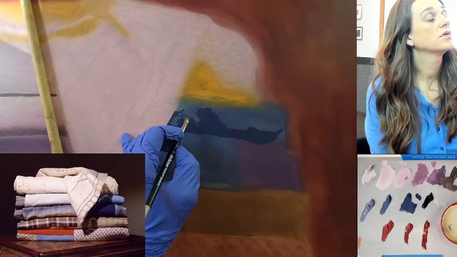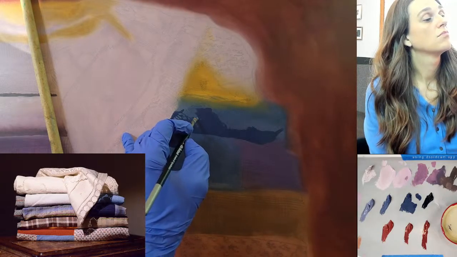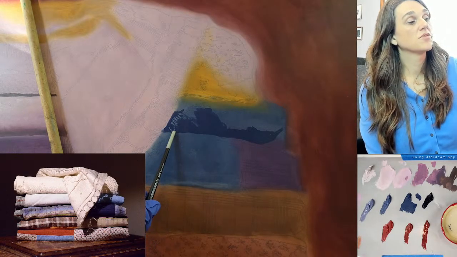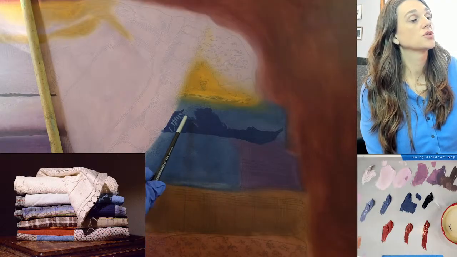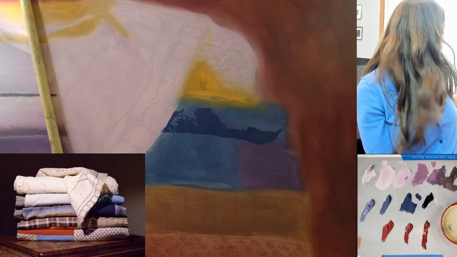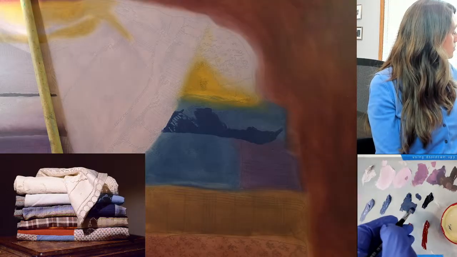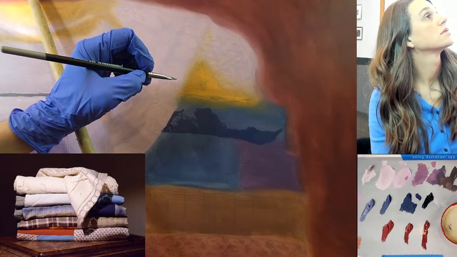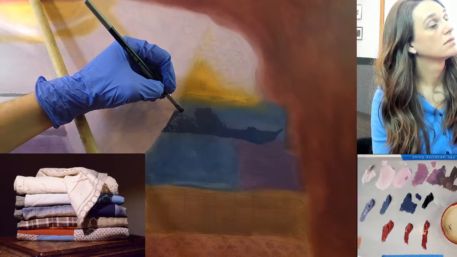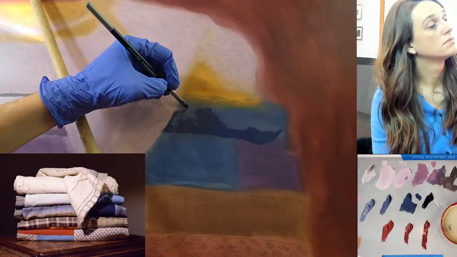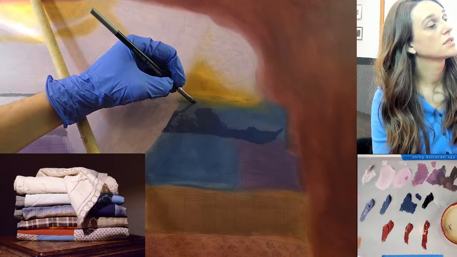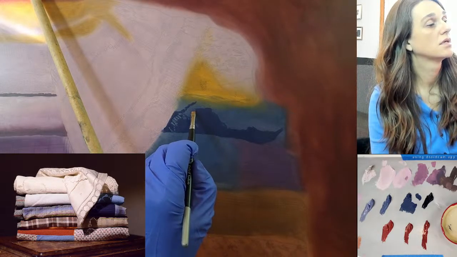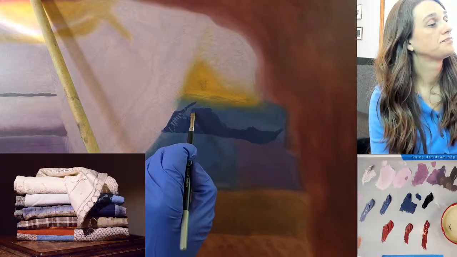I'm just trying to be careful of my basic shapes here. So you can see we've got this rounded lace that's coming in here, and then we've got these circles. We're gonna go in and just, oh, no, you know what? I'm not paying attention. We're not doing that with this color. We're gonna go in with our slightly more green color.